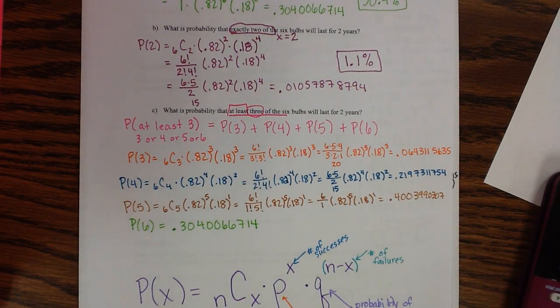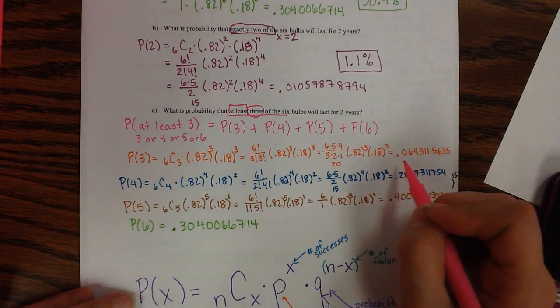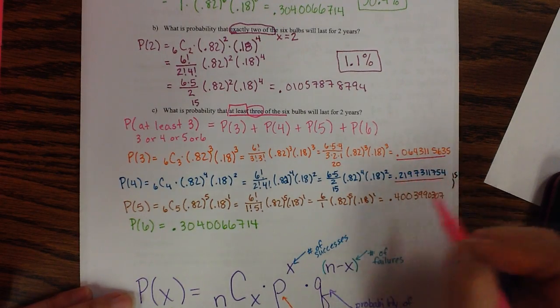So to figure out the probability that we have at least 3 of the 6 bulbs lasting for 2 years, we are going to add up all of these numbers.